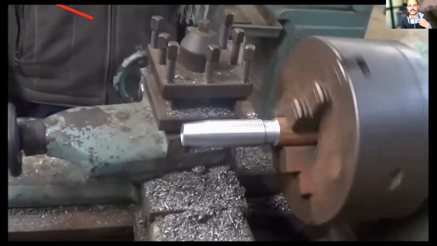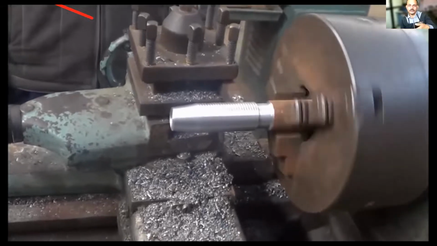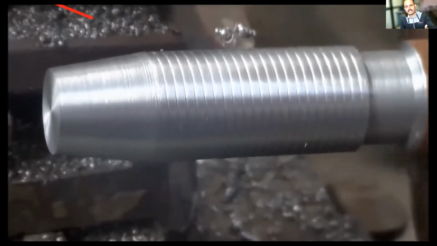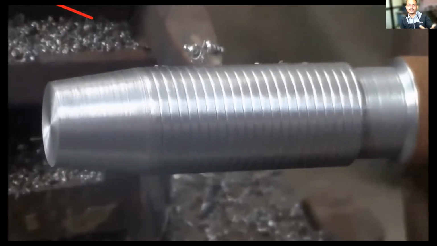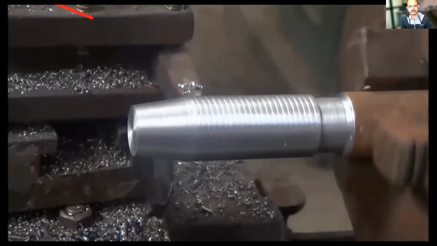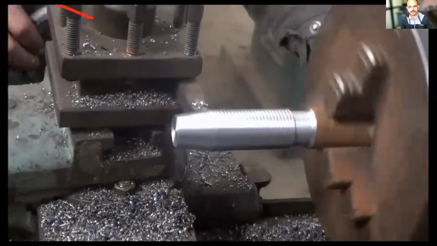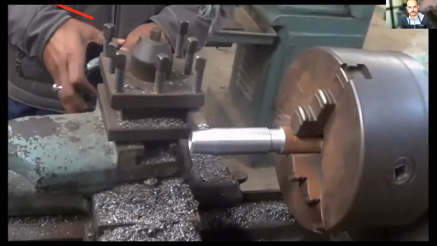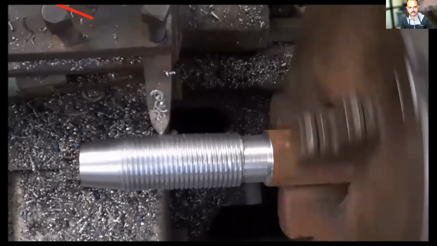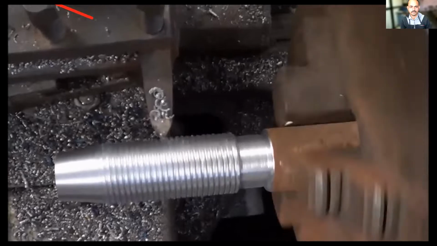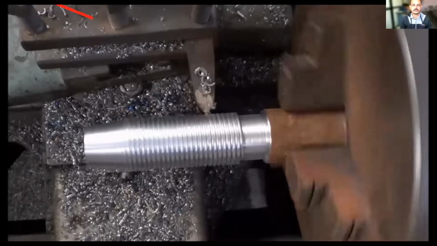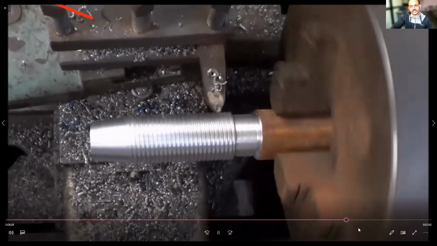In the threading operation, the full thread is not cut directly at the start. Slowly, you can observe here, threading is going on and the cut will increase one by one with every pass. So this operation is called the threading operation.